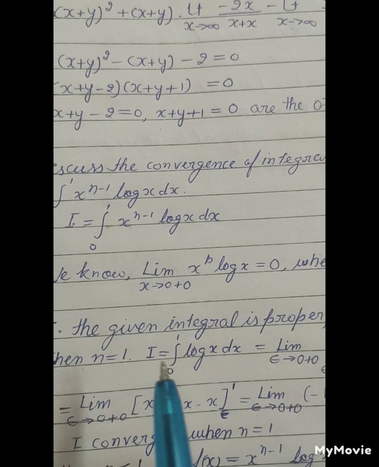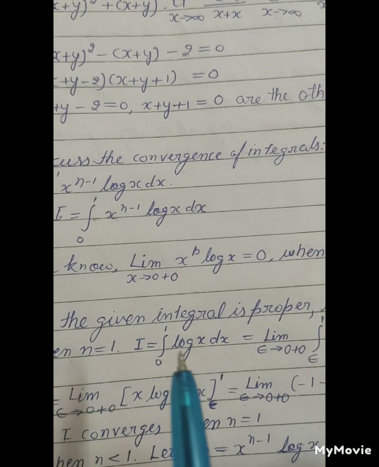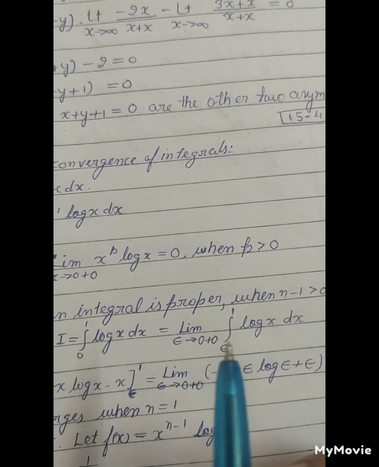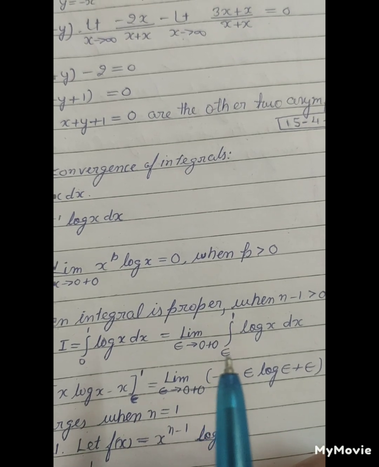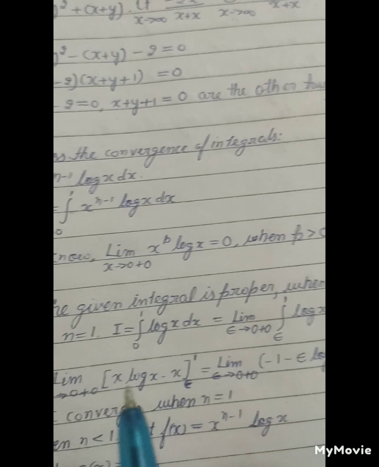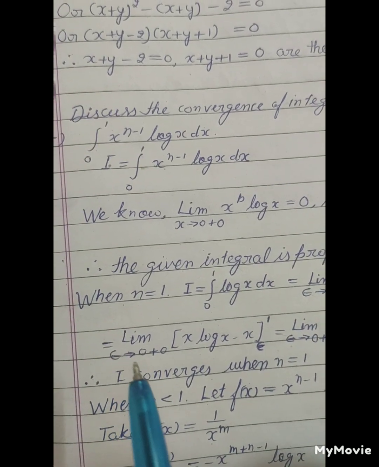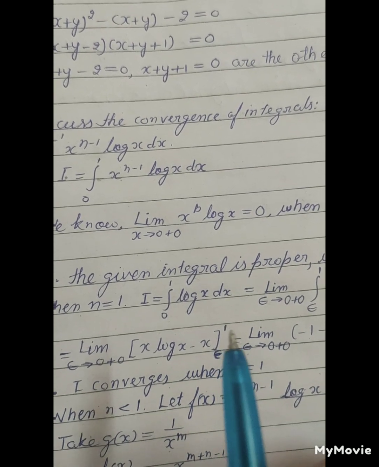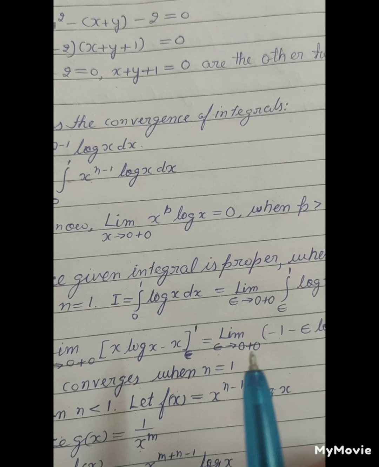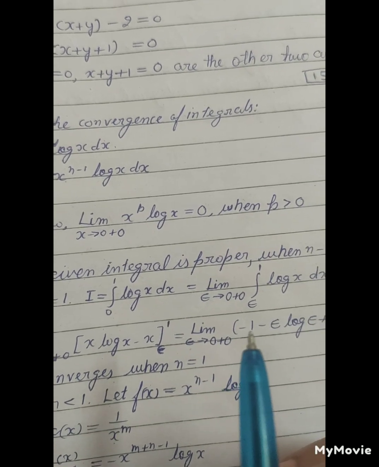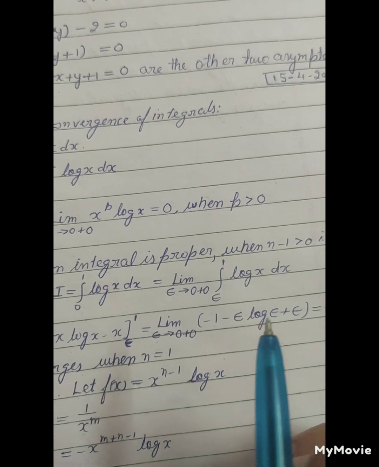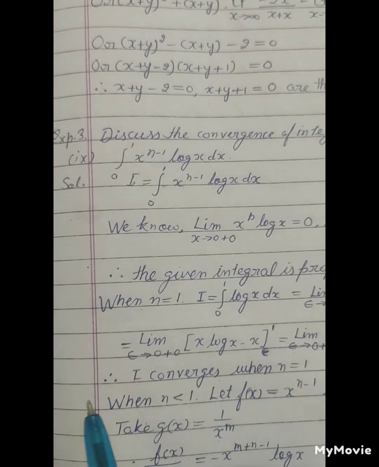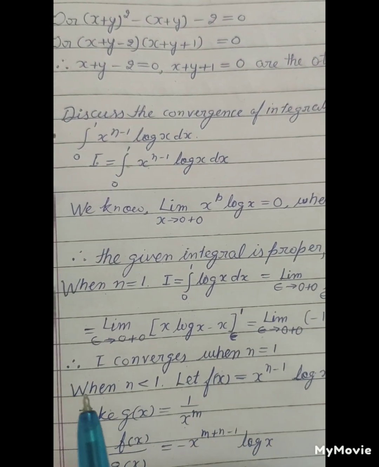When n equals 1, I equals the integral from 0 to 1 of log of x dx, which equals the limit as epsilon tends to 0 plus of the integral from epsilon to 1 of log of x dx, which equals the limit of x log x minus x from epsilon to 1, which equals the limit as epsilon tends to 0 plus of minus 1 minus epsilon log epsilon plus epsilon, which equals minus 1. So I converges when n equals 1.